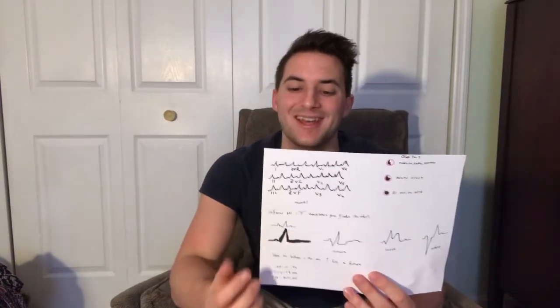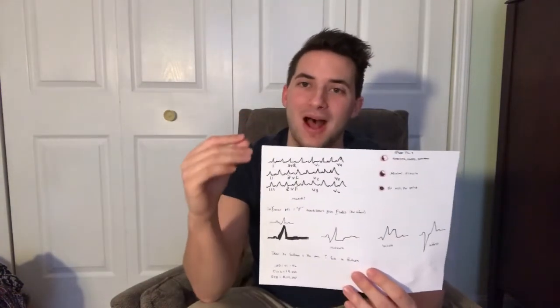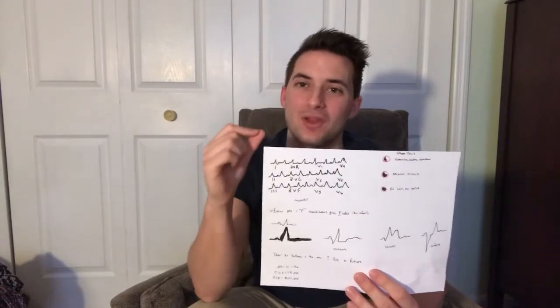Now, while we're talking about morphine and nitro, something that I want to stress, and this is on exams. This may be on the NCLEX. I know this is on the CCRN. This is on other exams. This is something that experienced nurses will ask you sometimes. So you do want to know this. Inferior MIs do not get vasodilators.